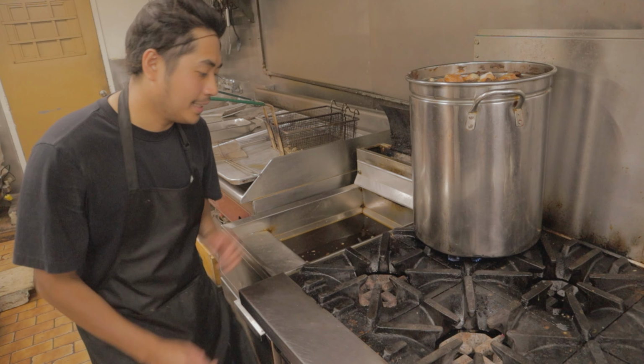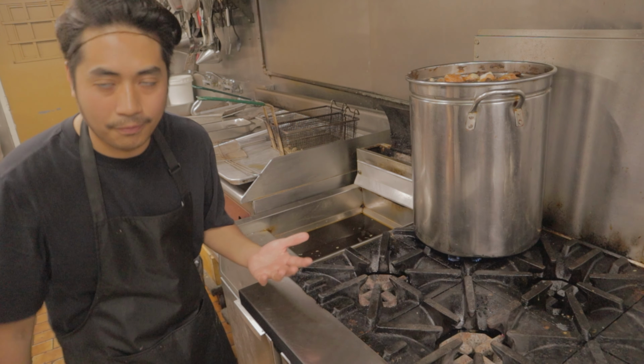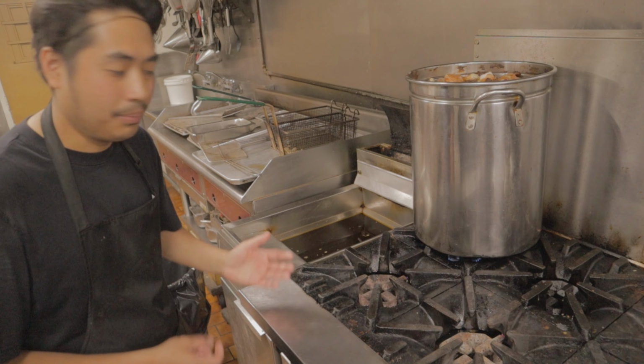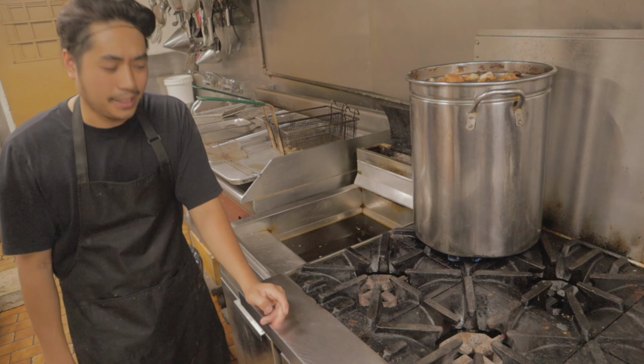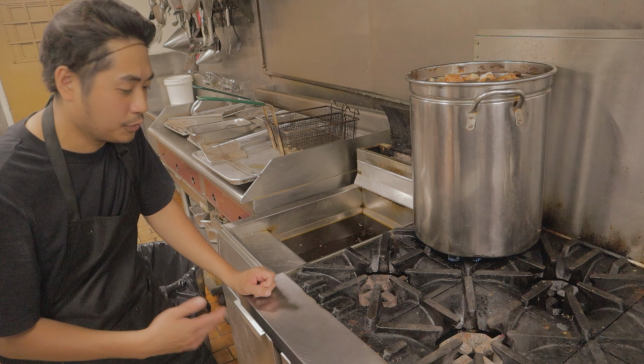Also, if you're deep frying in a pot like this, or you don't have a deep fryer, I believe the heat should be medium to medium high. Alright, in some cases you're gonna use high heat, but I believe it's normally medium high to high heat.